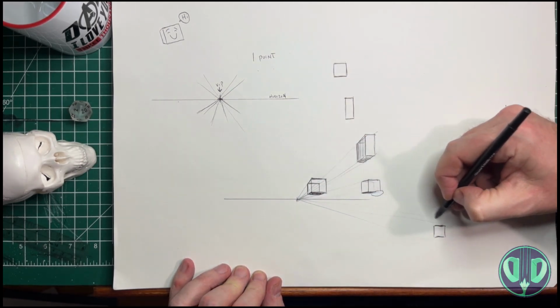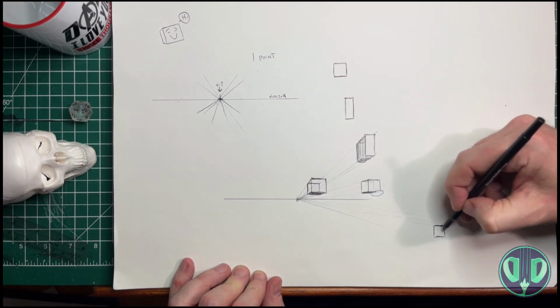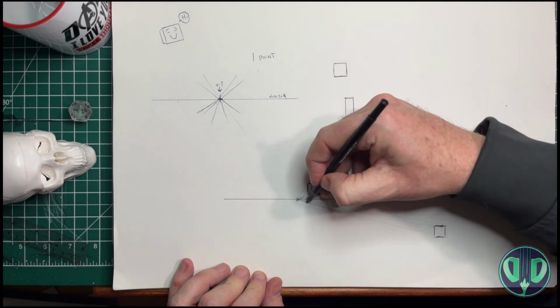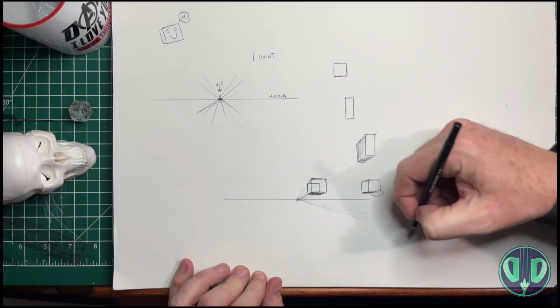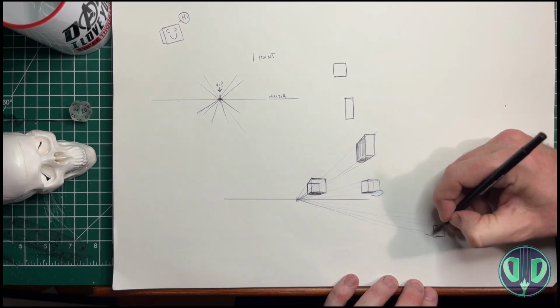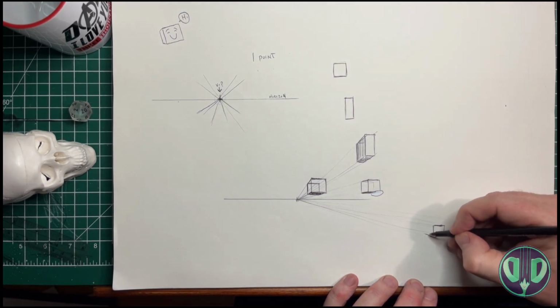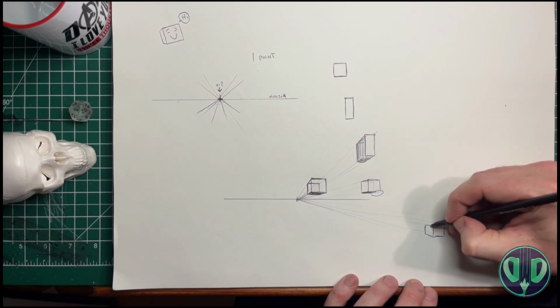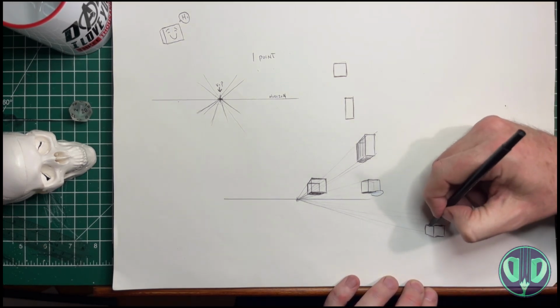What this is called is projecting rays. While it's not perfect because I'm not going corner to corner, it's going to give me an idea of where these lines should go, because I have a bunch of them projected from the same single point and I can eyeball it, which you can get pretty good at after practice.